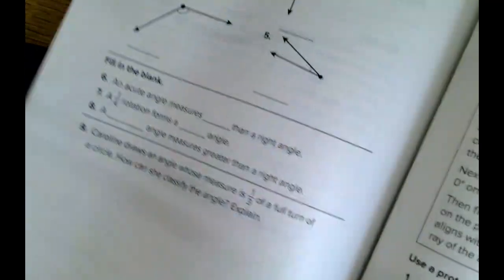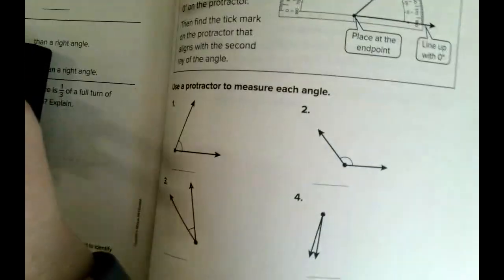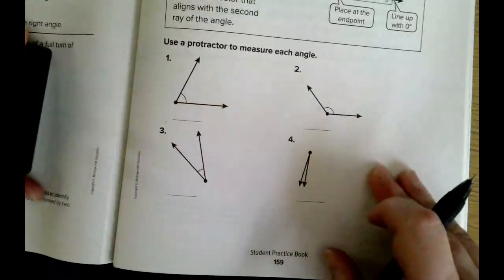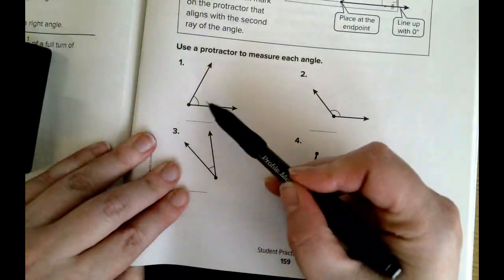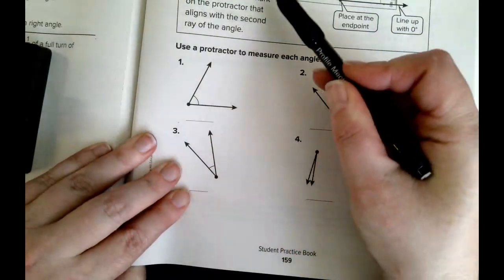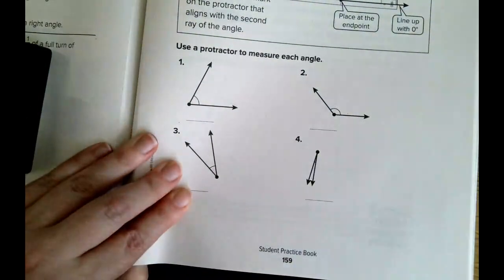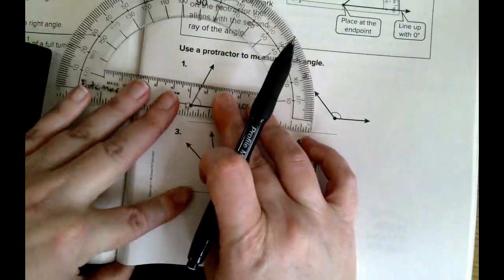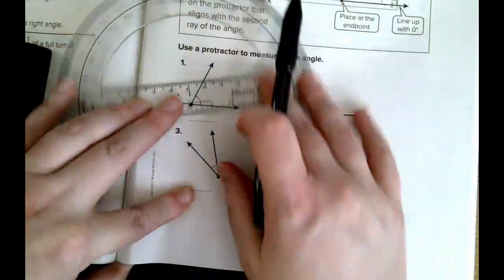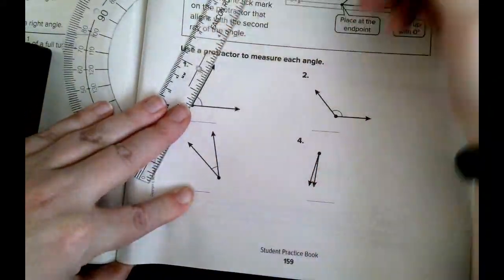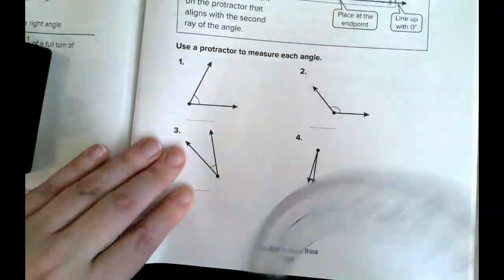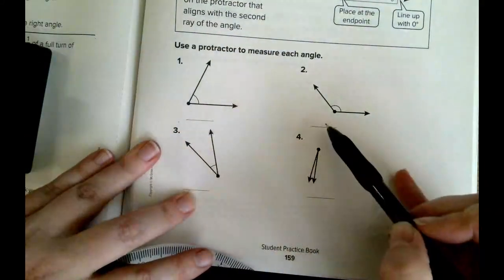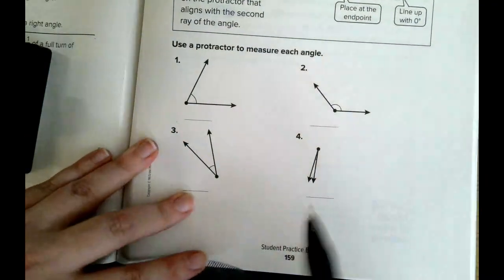And then in your book for your assignment on page 159, you're going to have to use your straight edge to extend these out, because when you put your protractor on it, it's not going to reach all the way up there. So just don't be afraid to use the straight edge and like draw up through the words. That's okay. And then just write your measurement down here. Don't forget to put the little degree sign.